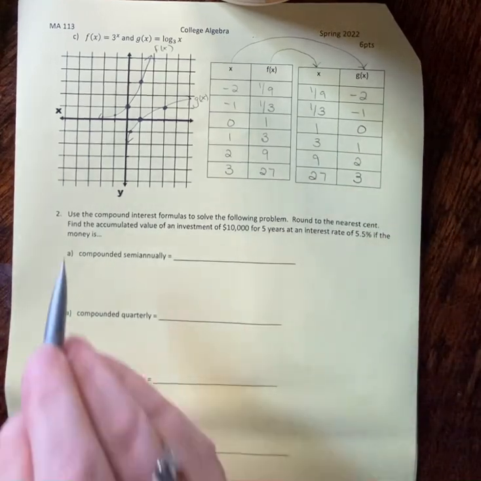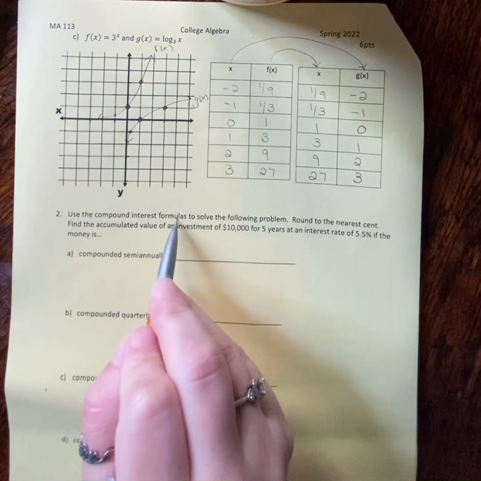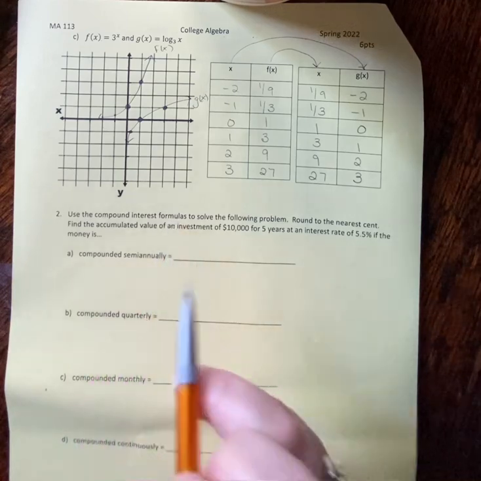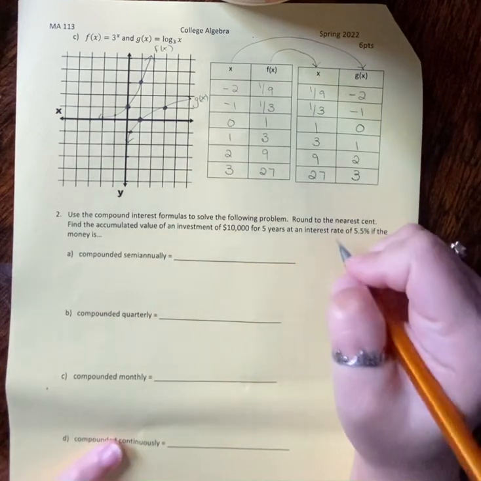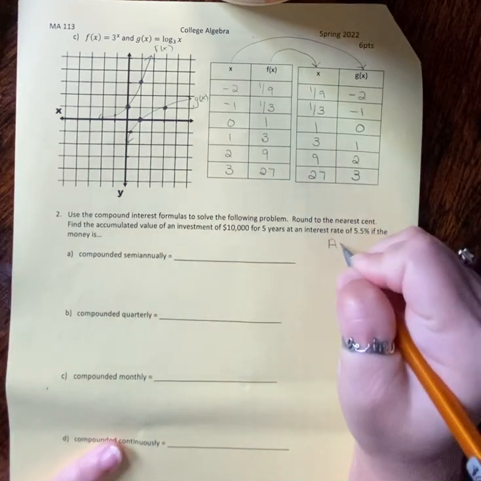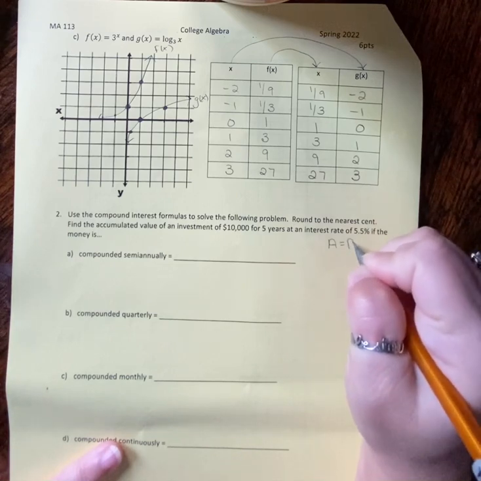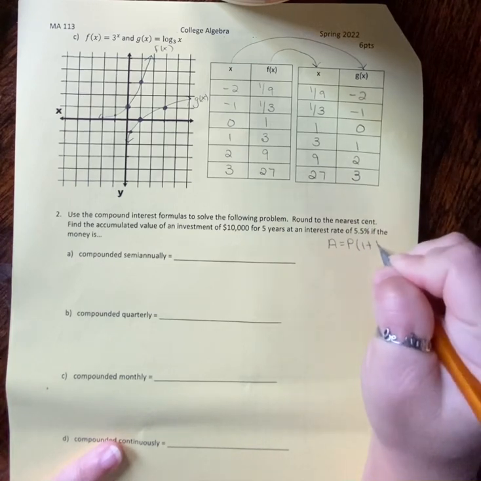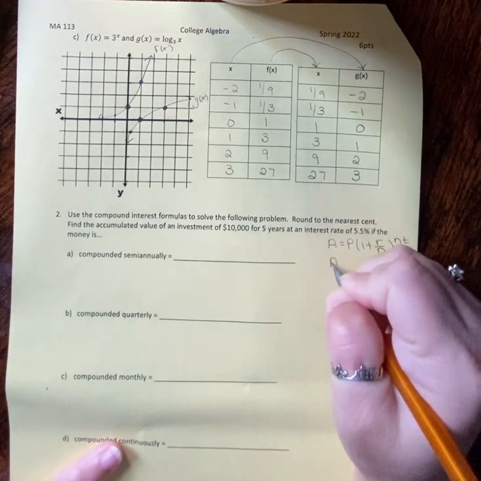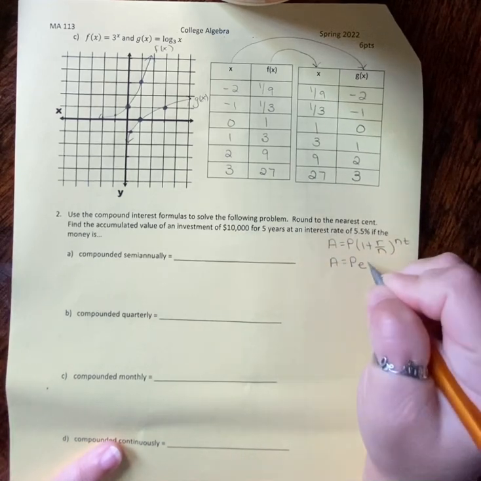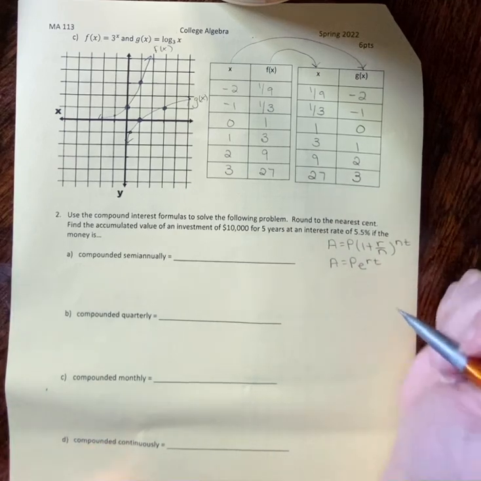Number 2 says use compound interest formulas to solve the following problems. So for this, you do have to memorize your compound interest formulas. Compound interest formulas are A equals P times (1 plus r over n) raised to the nt, and A equals P e^(rt), or PERT, as I call it.